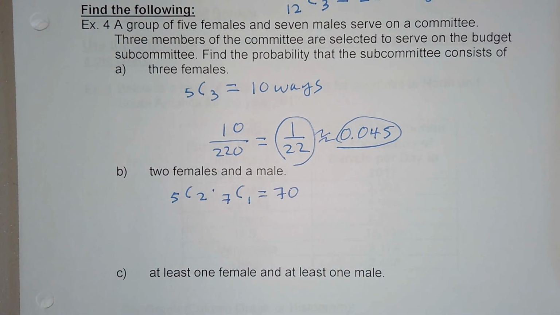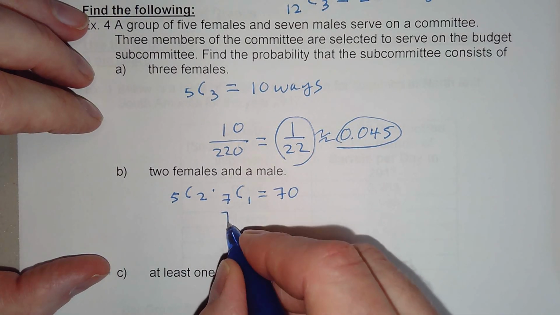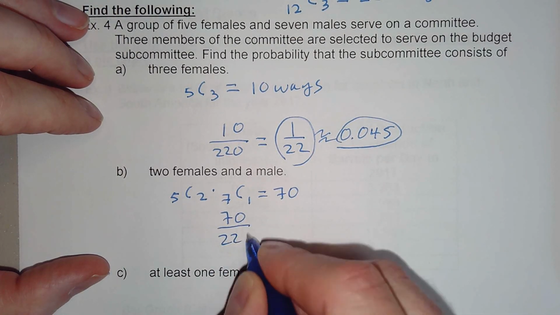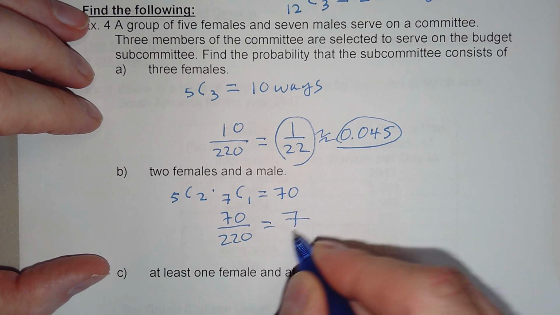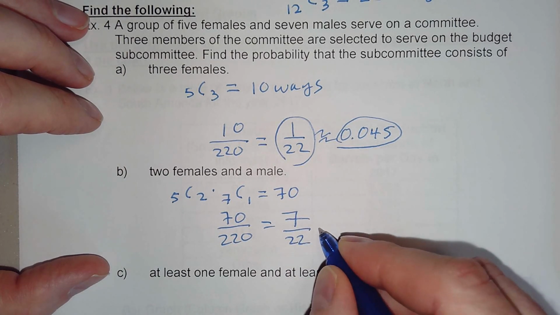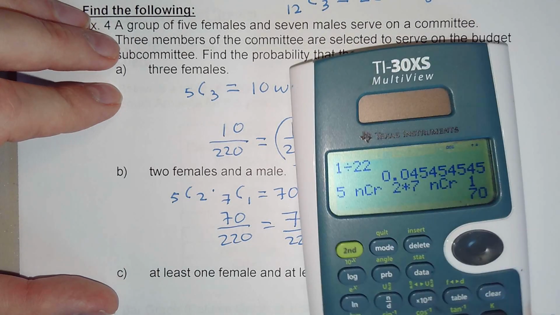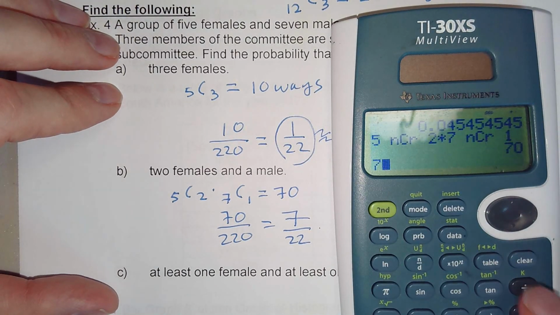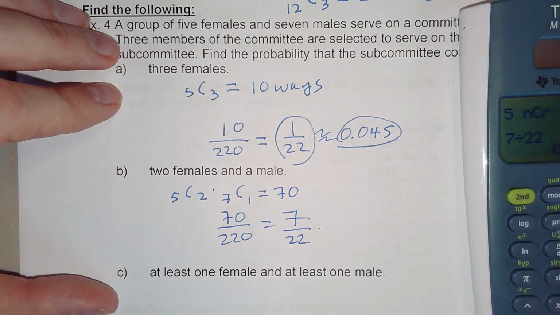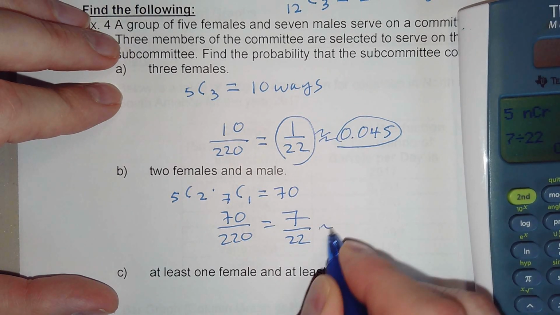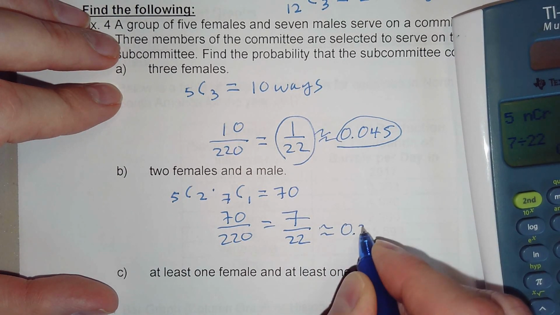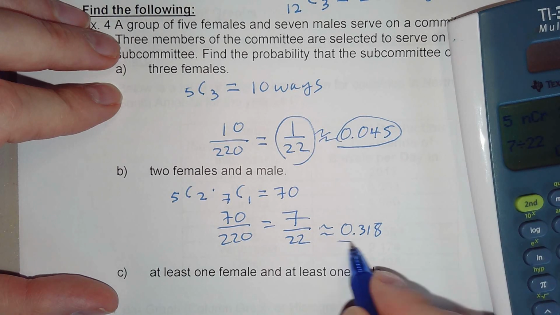So now getting our probability, we're going to put 70 over the total, which was 220. That reduces to 7 over 22. And let's get a decimal approximation for that. So that's about 0.318.